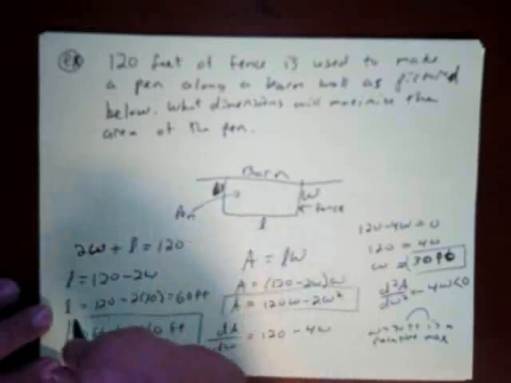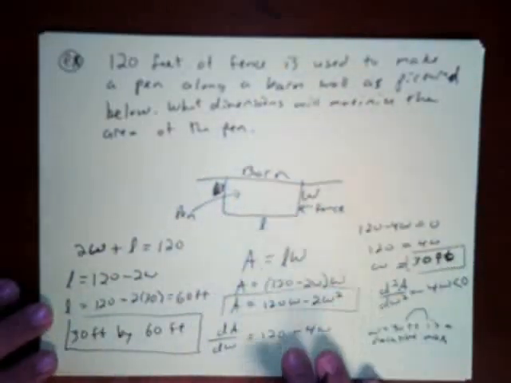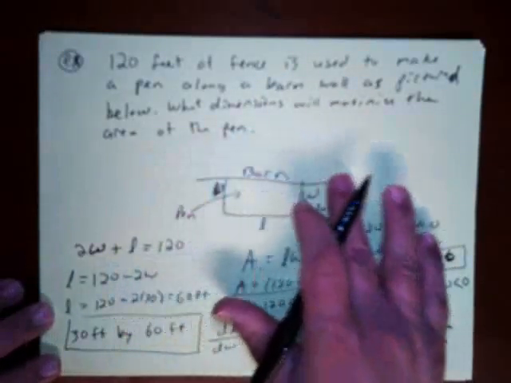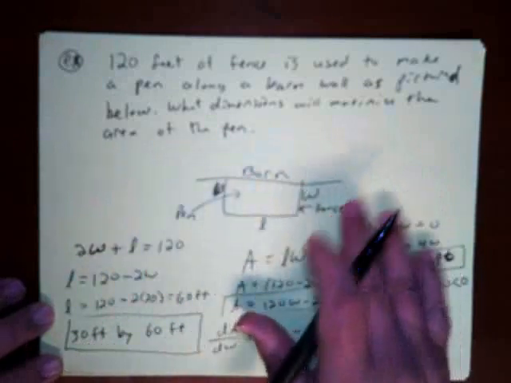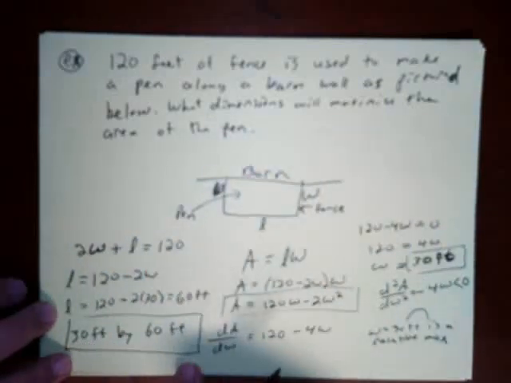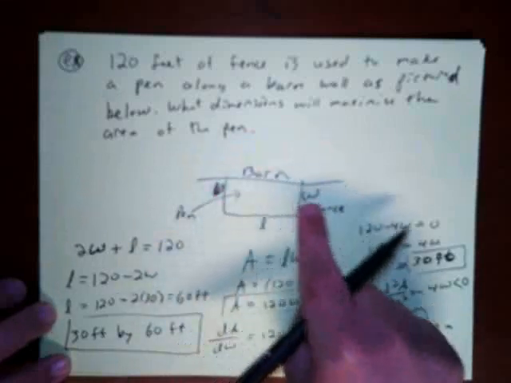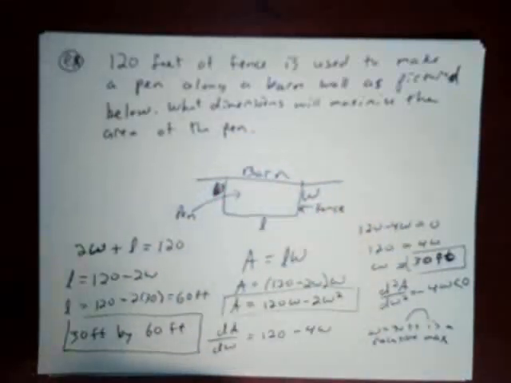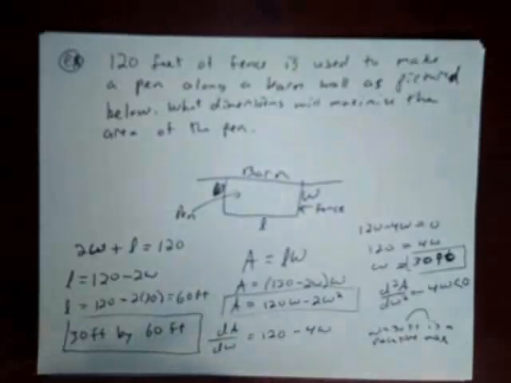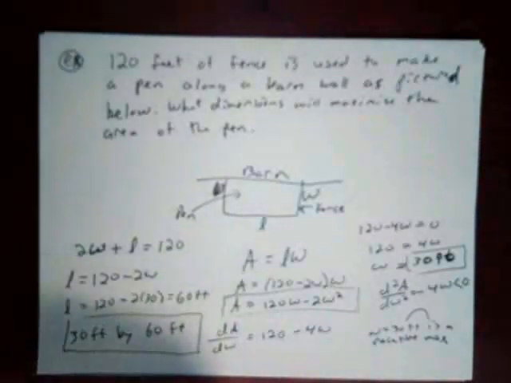So if I have 120 feet of fence and I'm going to build a kennel using the side of the barn as one of the lengths, then this is going to be the dimensions that maximize the area of the kennel. And so that's a nice application problem of this. So, okay, in the next several videos we're going to do some more examples of optimization.